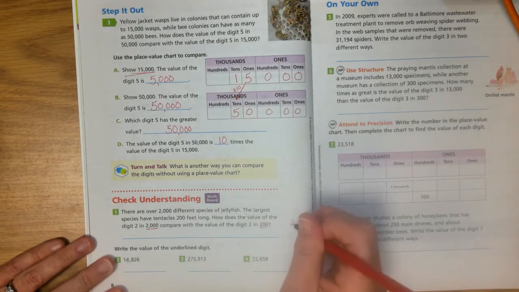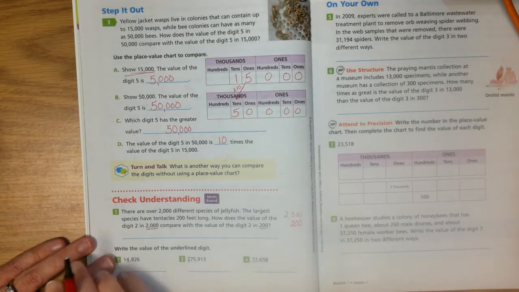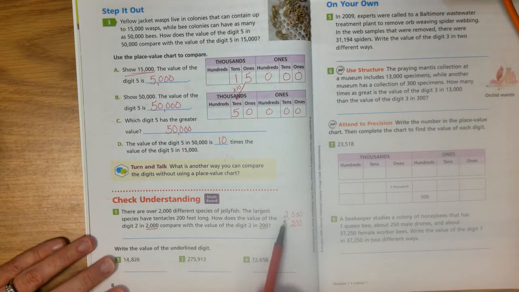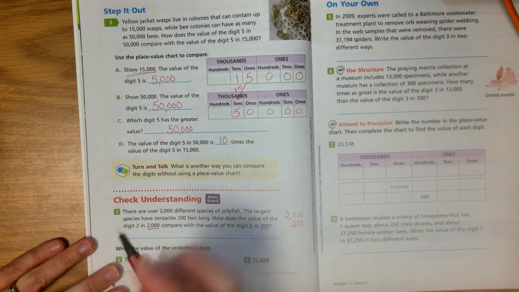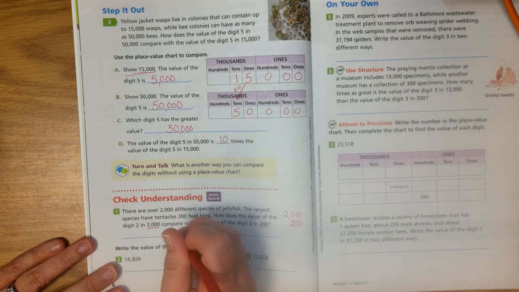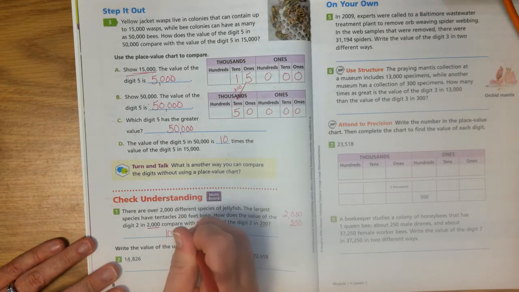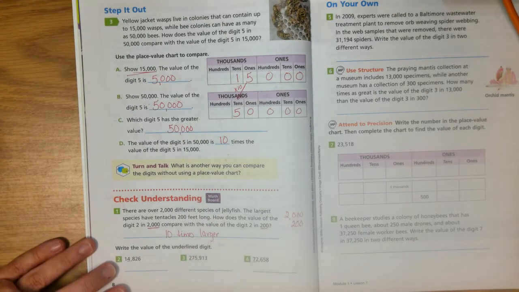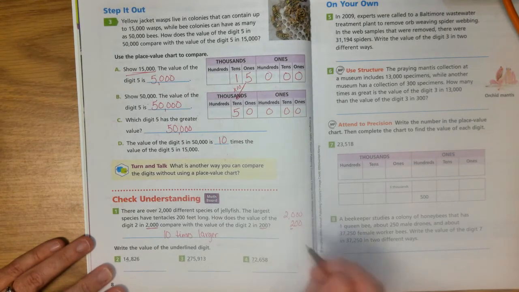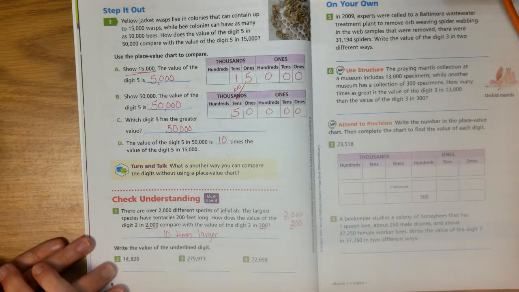So if I have 200 compared to 2,000, I know that my digit 2 in 2,000 is bigger than 200. How much bigger is it? It's 10 times bigger. That is how it compares. It's 10 times larger because you're going from the hundreds place value to the thousands place value.